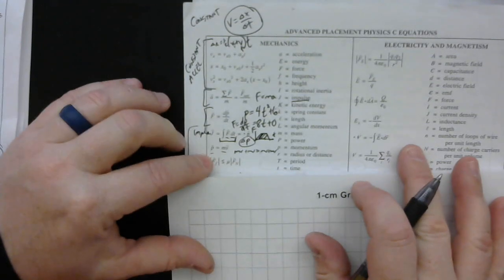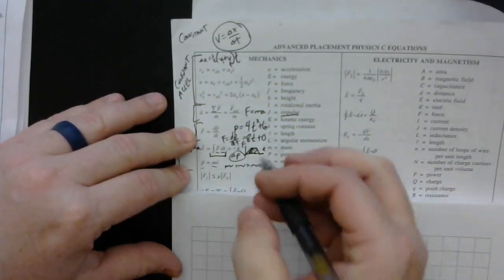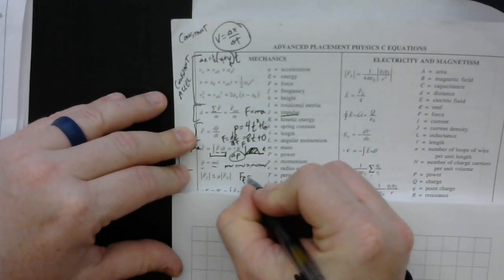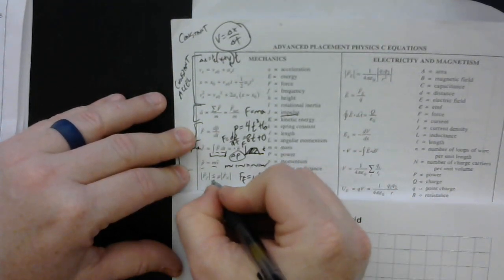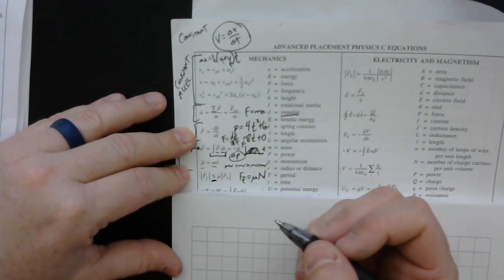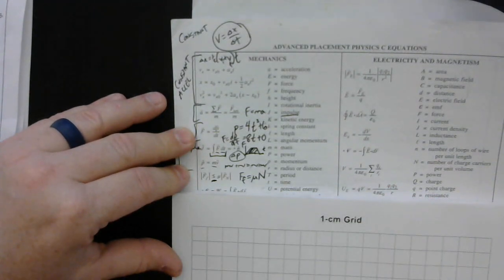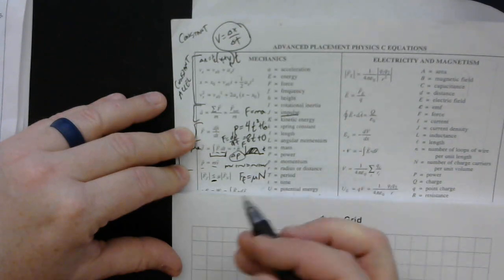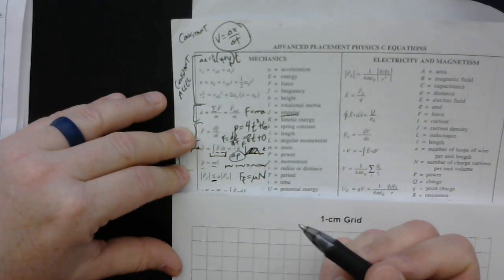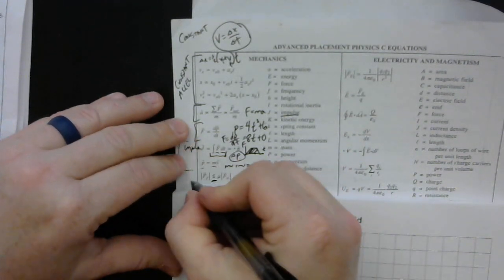All right, next up, our next one on here is friction. I don't know why it's so blurry all of a sudden. So usually we write this as force of friction is less than or equal to mu times normal, okay? This says less than or equal because remember when we talked about static friction, it builds up to a limit, and that's why it's less than or equal, okay? So that's what that one's there for.